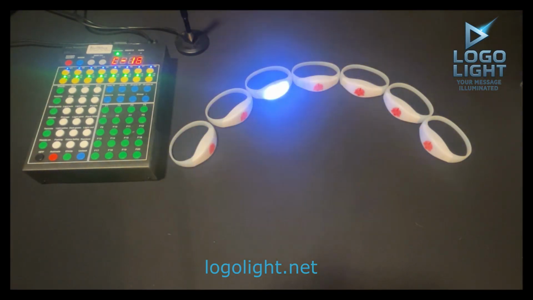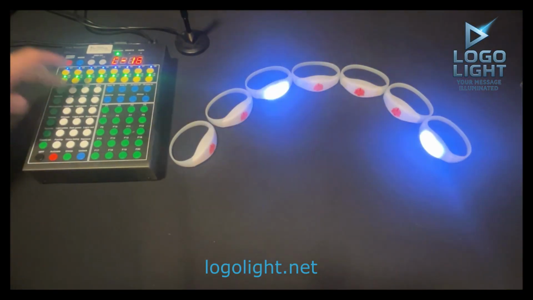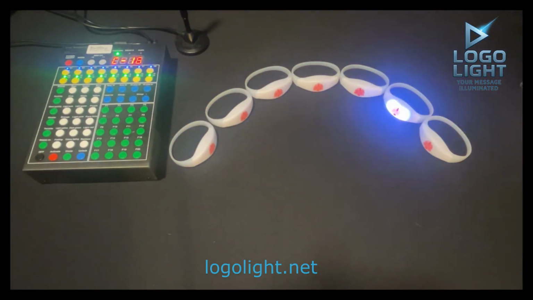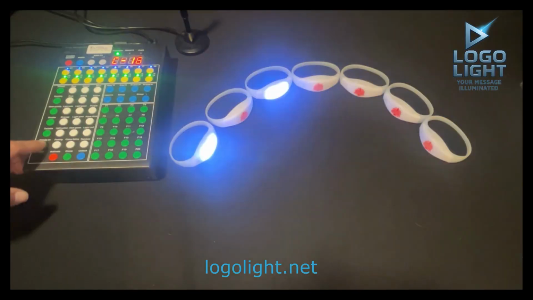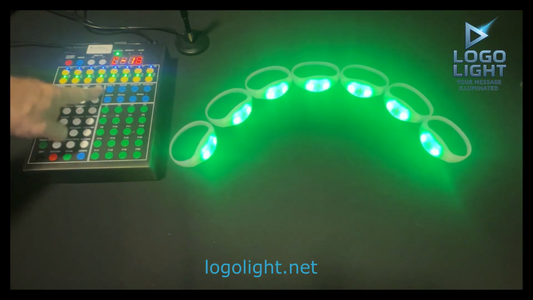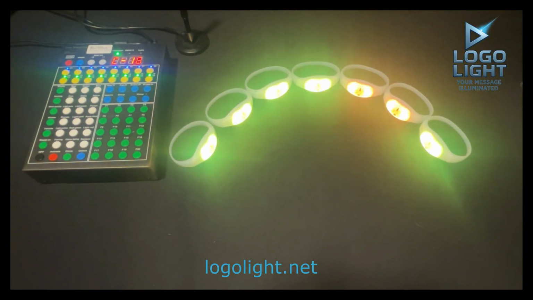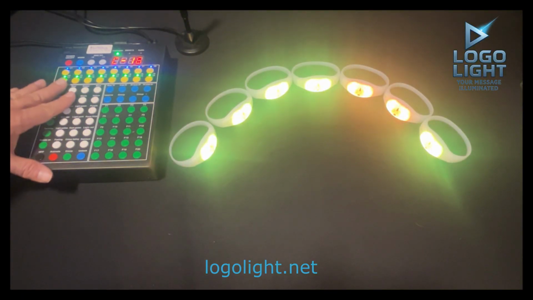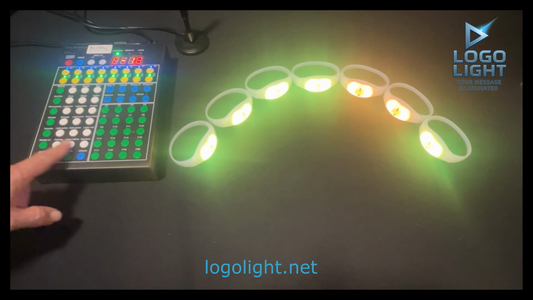Now I'm going to pick Twinkle here. Now Twinkle will automatically set everything to white. You can only do a white twinkle. Okay, and then they do become fairly random, but I can also go back to steady on, and then I can go back through and pick colors and whatnot.